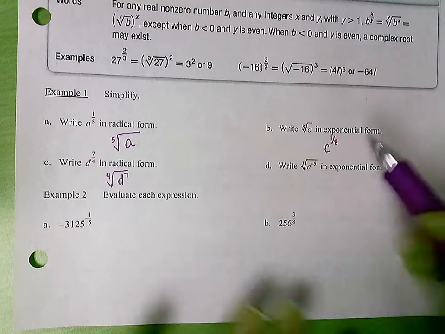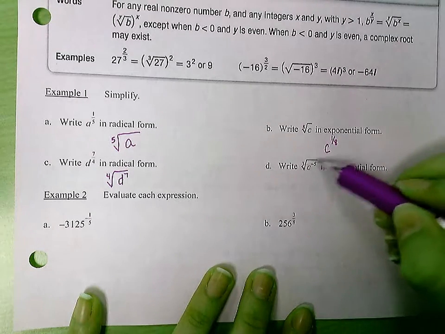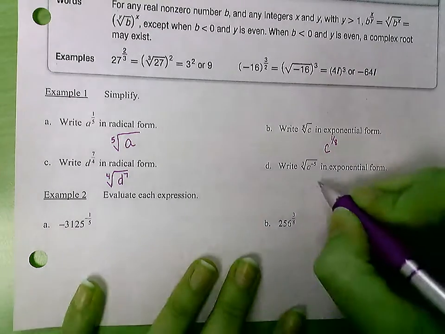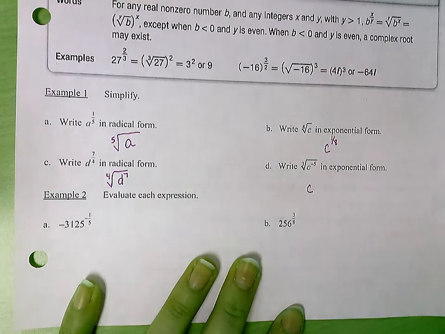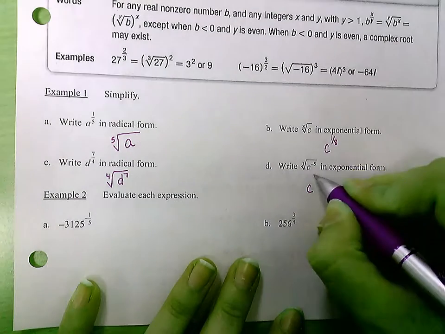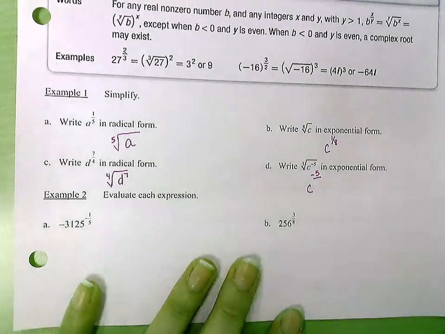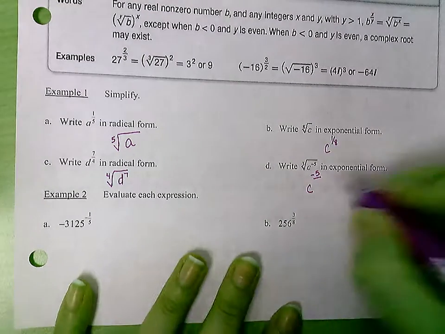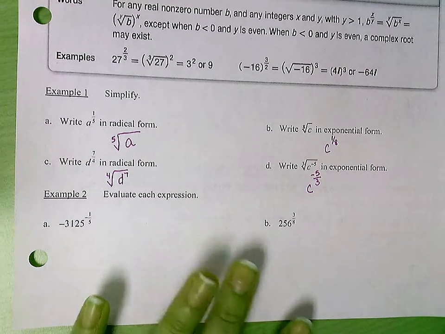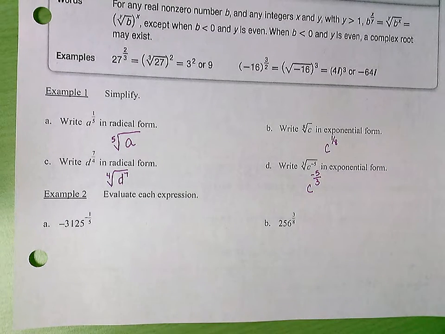Then letter D, we want to write the cubed root of c to the -5th in exponential form. So we have c as our base. This -5 is the numerator in your fractional exponent, and then your denominator is your root. Again, you could simplify this, but it wanted it in exponential form, so that's how I'm going to leave it.